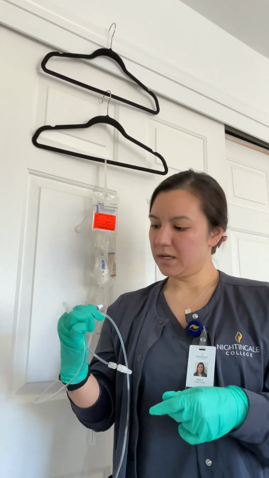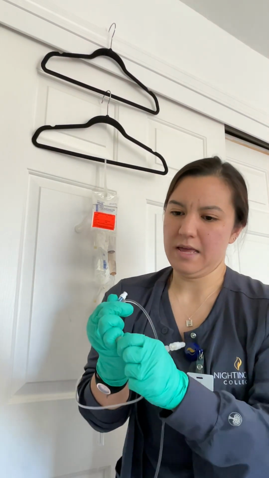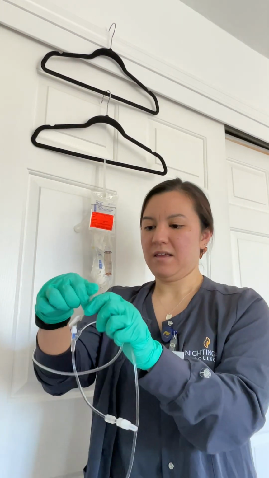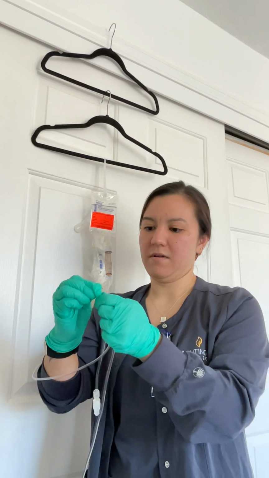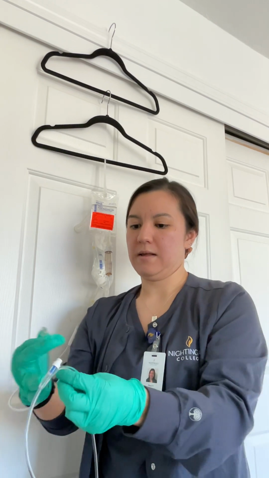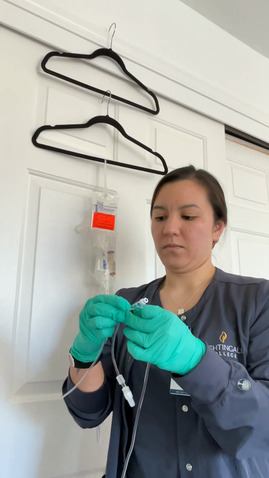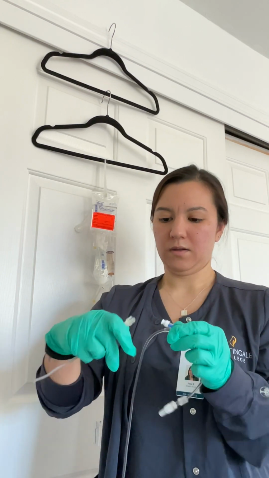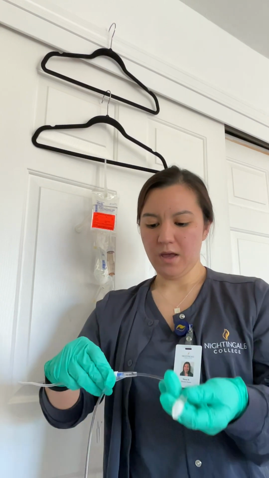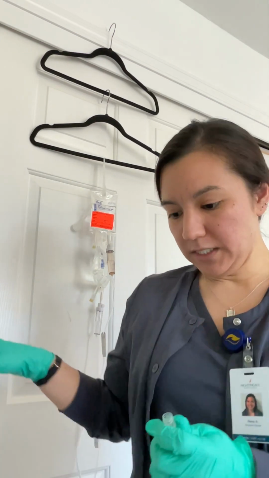All right, so once that's dry, we're going to take our piggyback adapter end and attach it to our Y port, screwing it in.